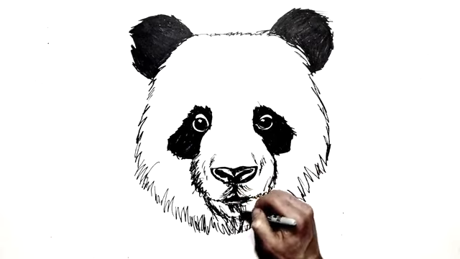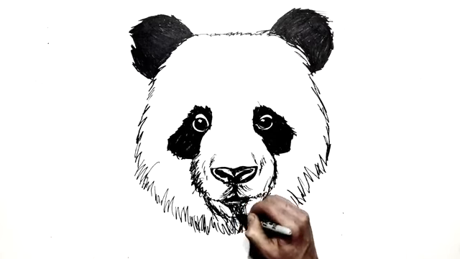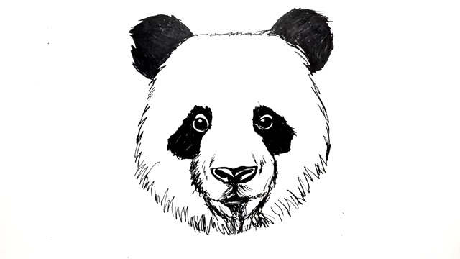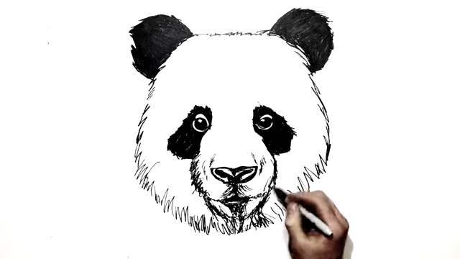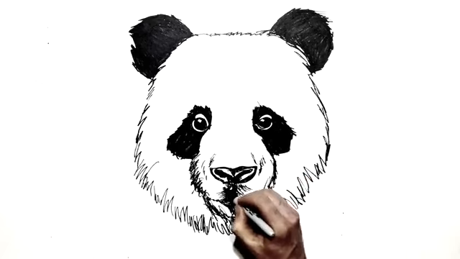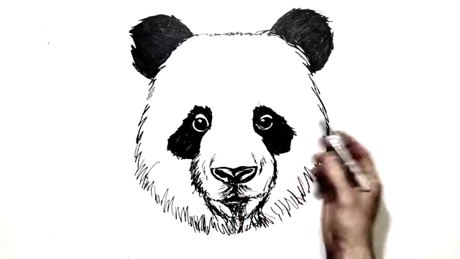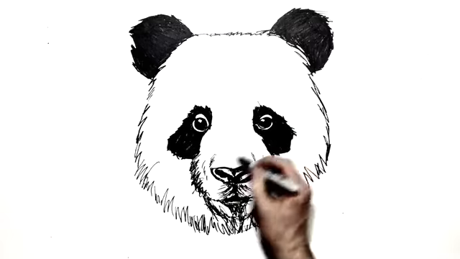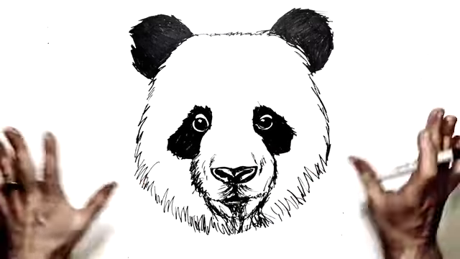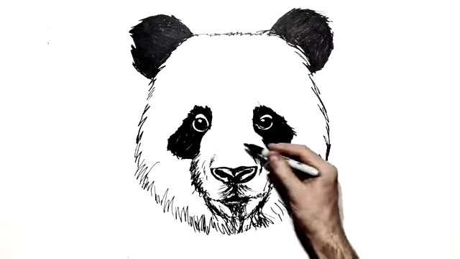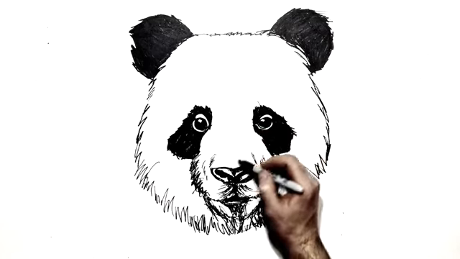Gonna add more underneath here. So adding just various hairlines. You can add as many of these as you want with animal drawings. You could leave it just with line, you could finish right now, or you could keep following along.